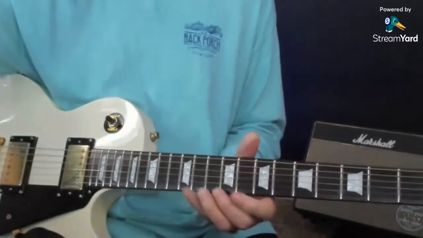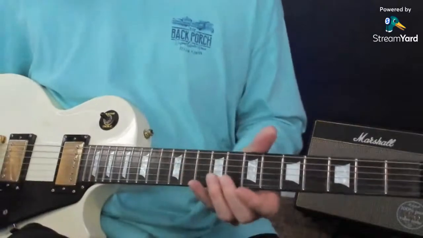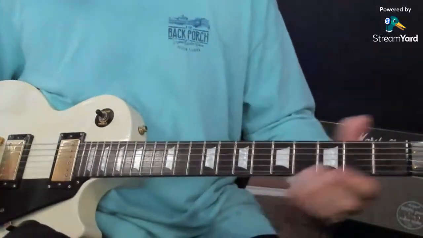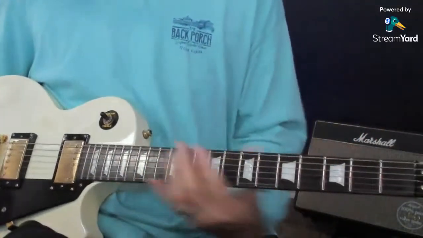So there we go. We basically went through and we played all the different shapes, and you may ask, well, why is that important and what's the purpose? Well, number one would be just knowing how to get around the fretboard.